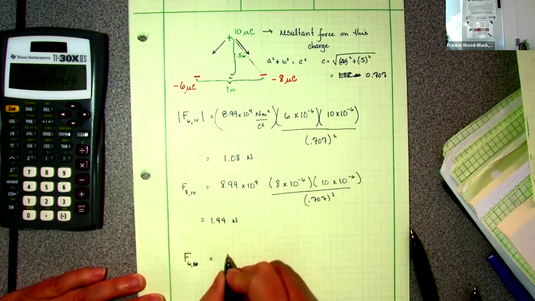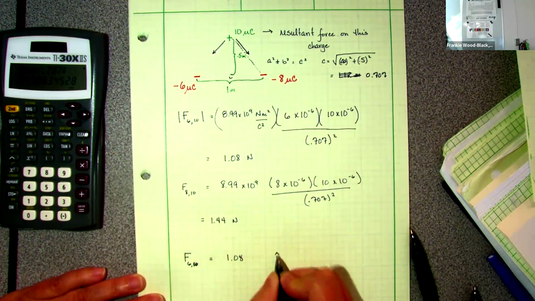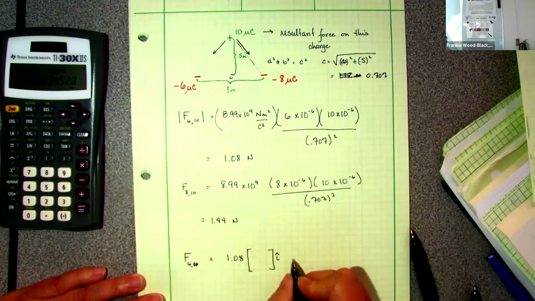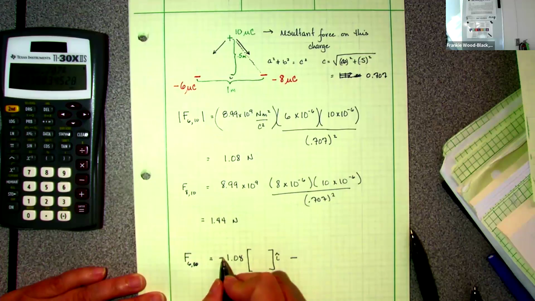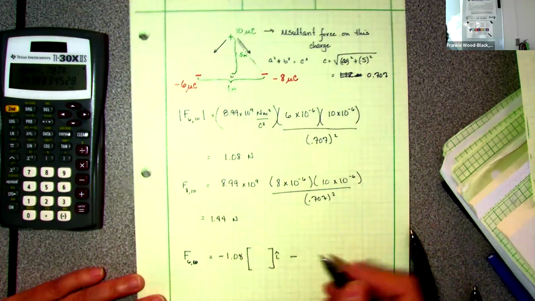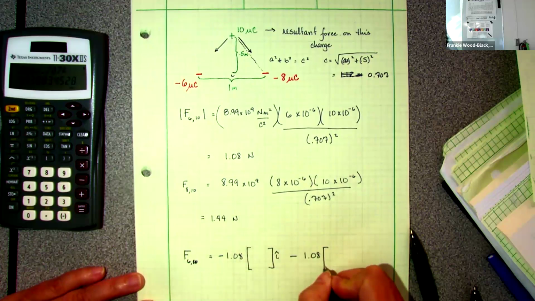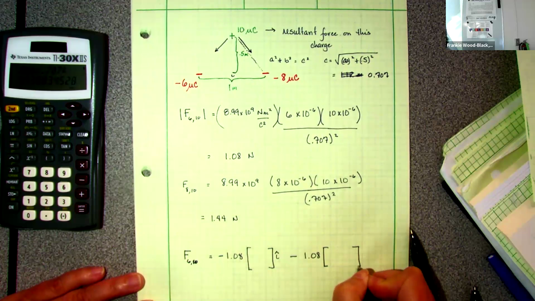This is going to be my 1.08 in the I direction, but I have to put in a factor here. And that's actually going to go negative because I'm going in the negative X direction. I'm also going negative down. I'm going to get my 1.08 and I have to put in my factor here. And I get my J.